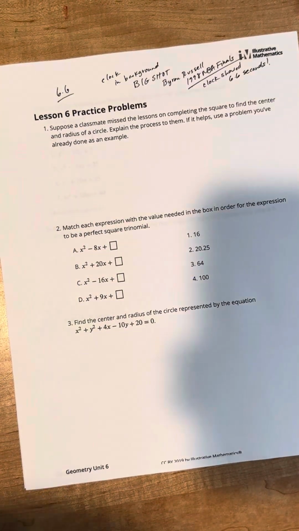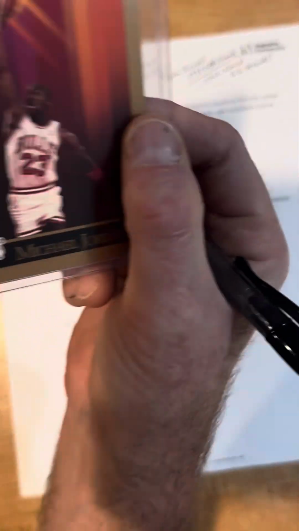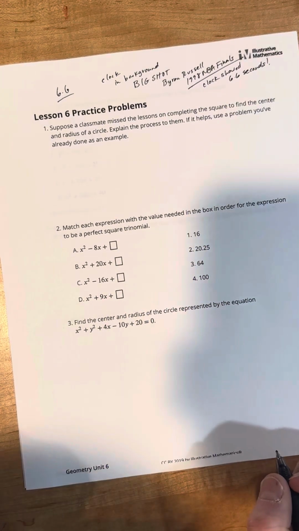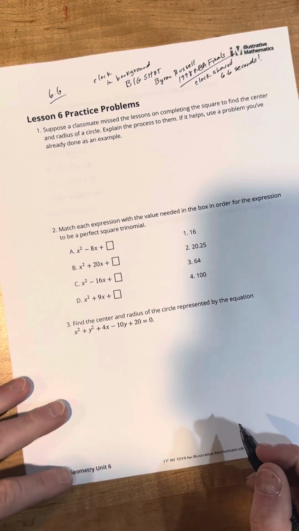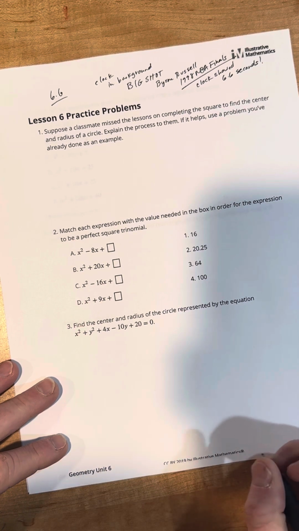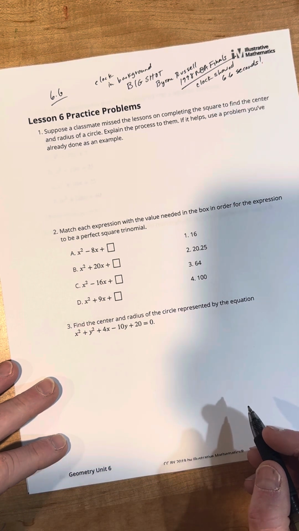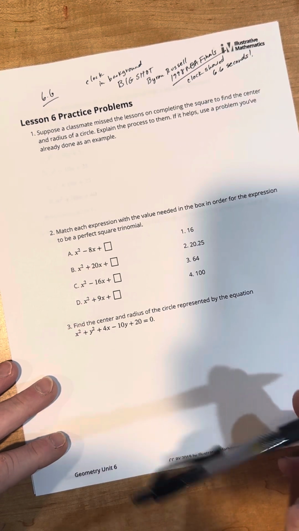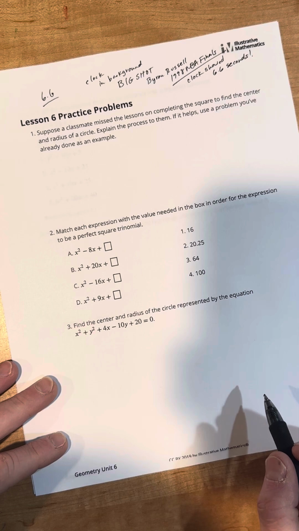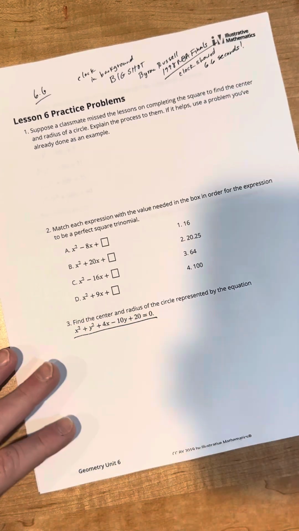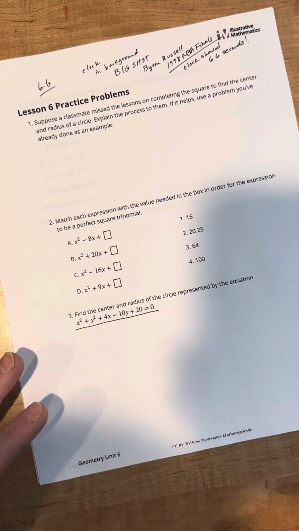Suppose a classmate missed the lessons on completing the square and finding the center and radius of a circle. Explain the process to them. It helps to use a problem you've already done as an example. Okay, let's use this one. We have to do it for number 3 anyways.